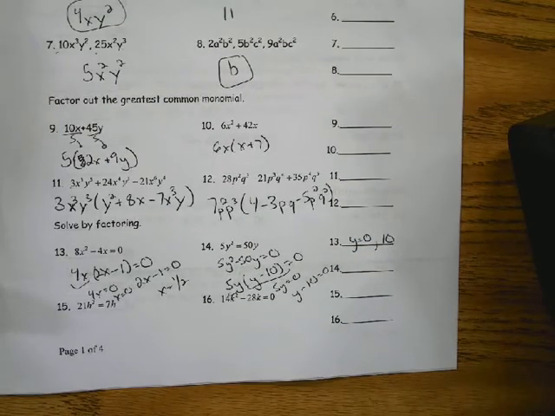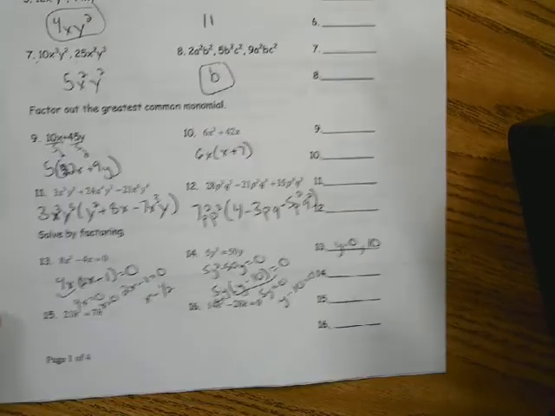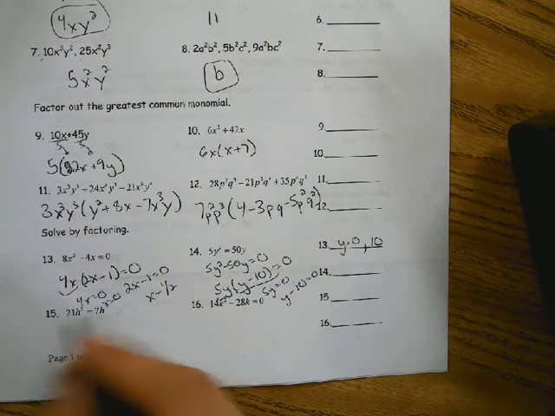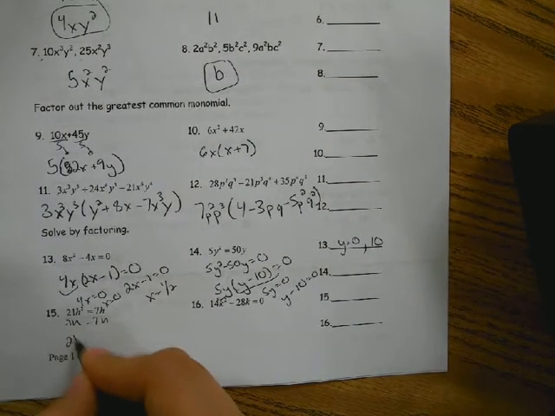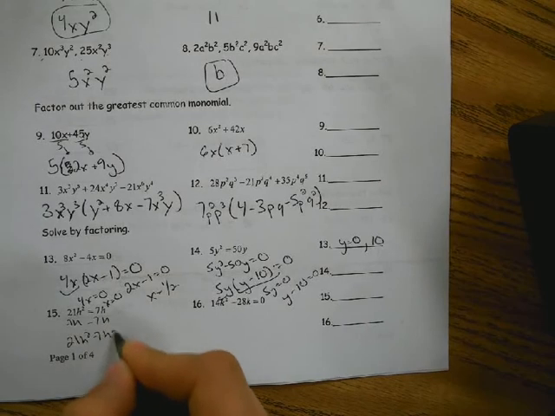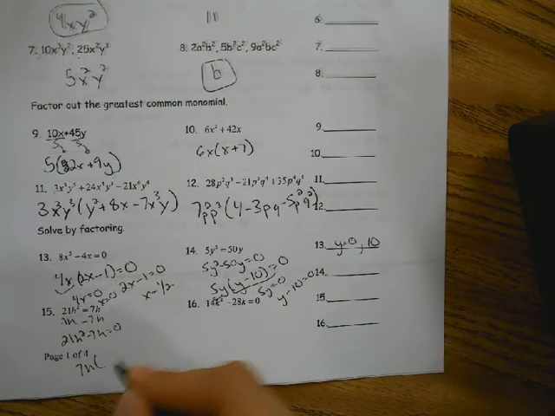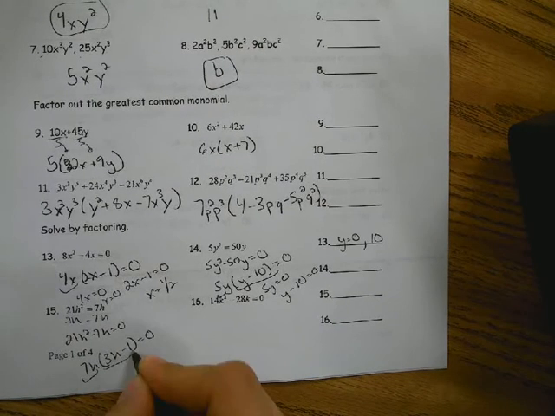Looking down here at number 15, see if I can move that. There we go. Number 15, you're going to take and factor out what's in common after we've moved those numbers to the other side. 21h squared minus 7h is equal to 0. Divide out a 7 from both, divide out an h from both, and I get 3h minus 1 is equal to 0. Here are my two quantities.